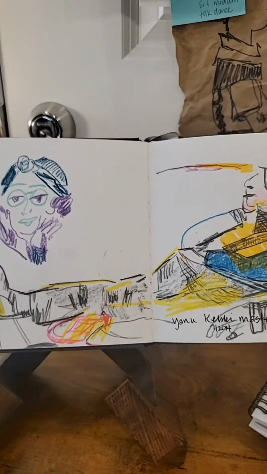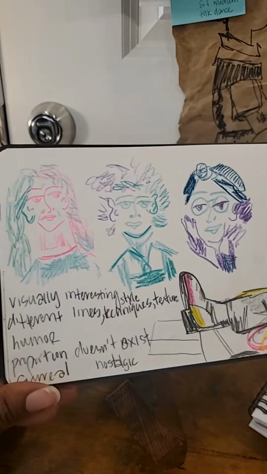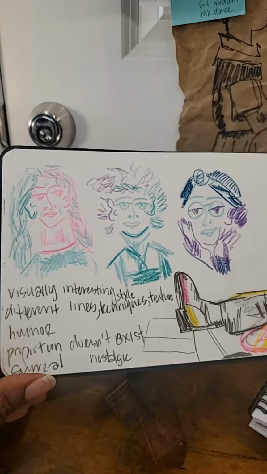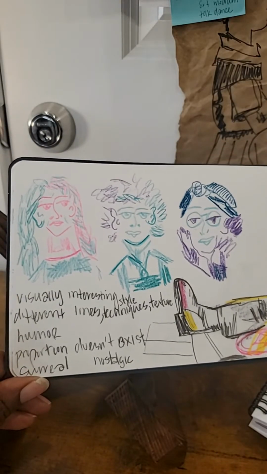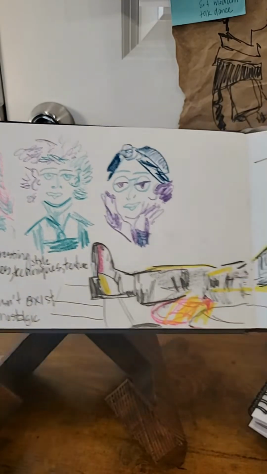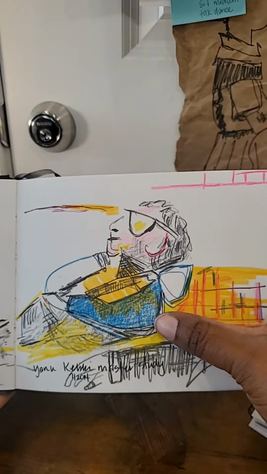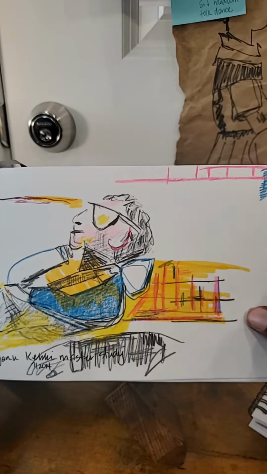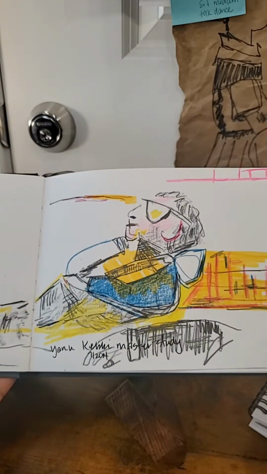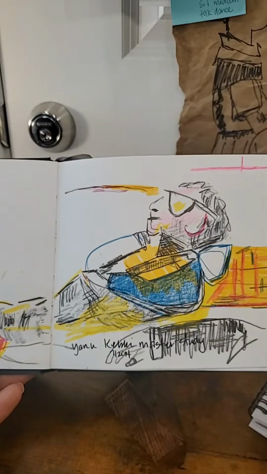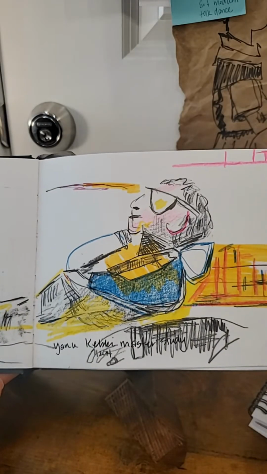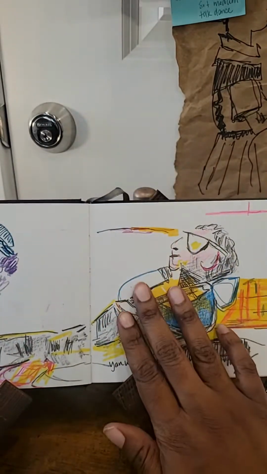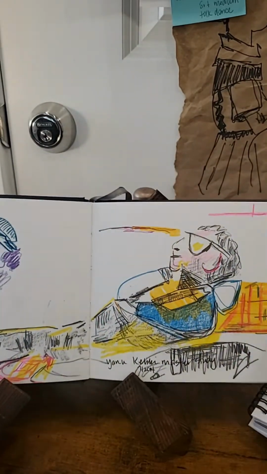I really like the texture. That's something else. Here are my notes from it. Visually interesting style, different lines, techniques, texture. And I know that we talked about these things as well. Proportion doesn't exist, right? I love that about his art. And so, yep, that's another example of how I have incorporated color pencil into my art practice.